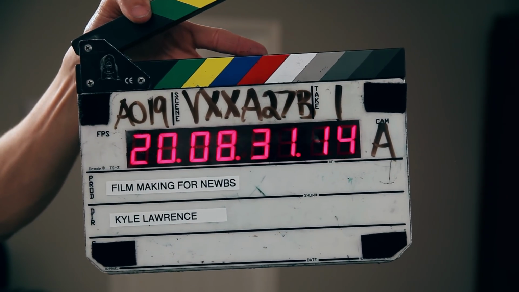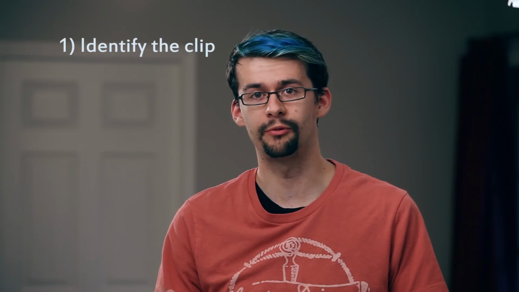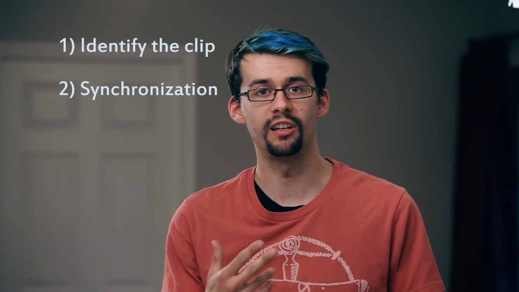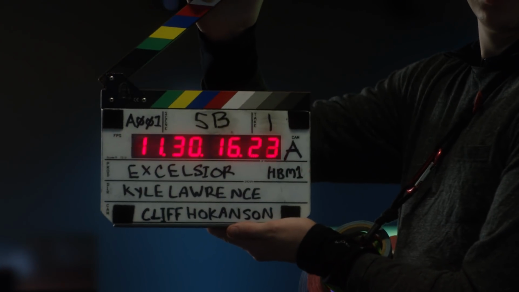Visual X-ray Apple 27 Baker, take 1. Hey, Mark. The slate serves two purposes. One, to identify the clip for a streamlined post-production process, and two, to synchronize the audio with the video. Because normally, the audio is being recorded to a separate audio recorder, not to the camera.